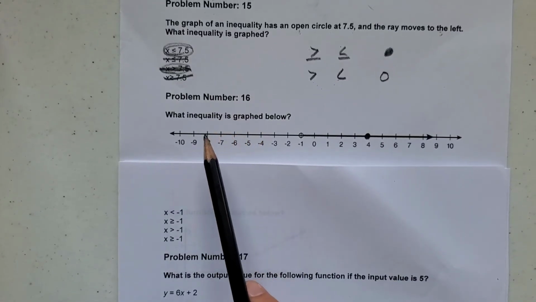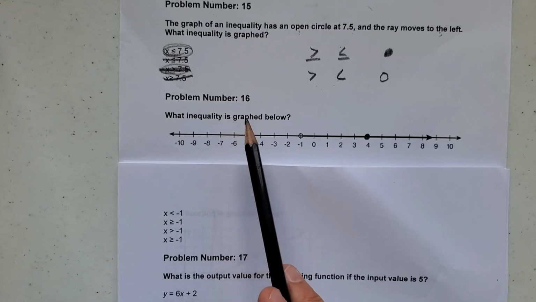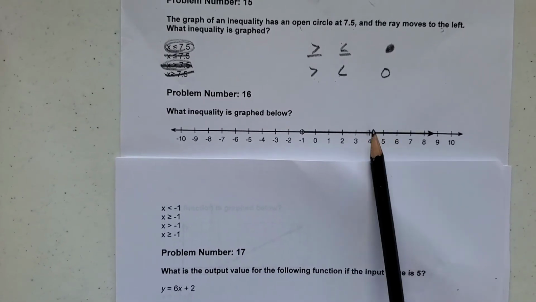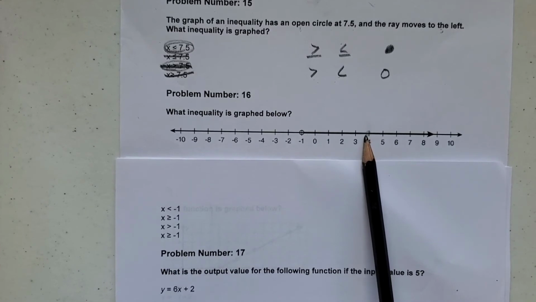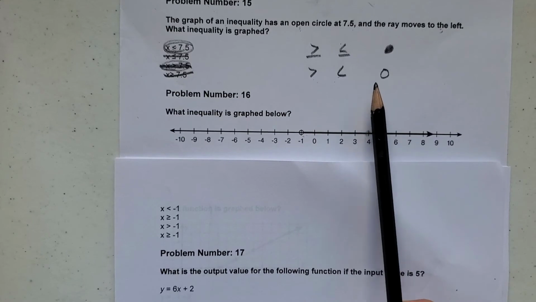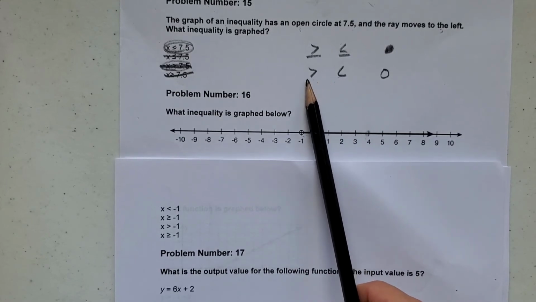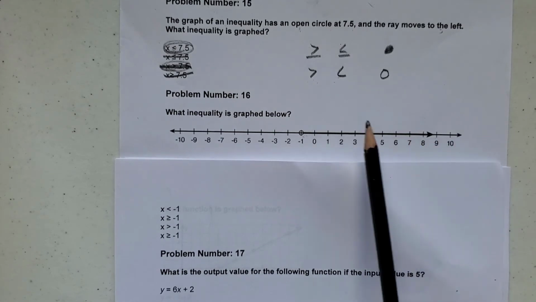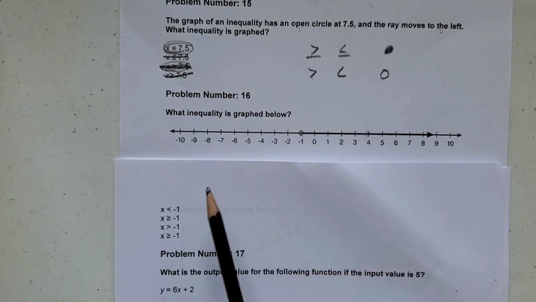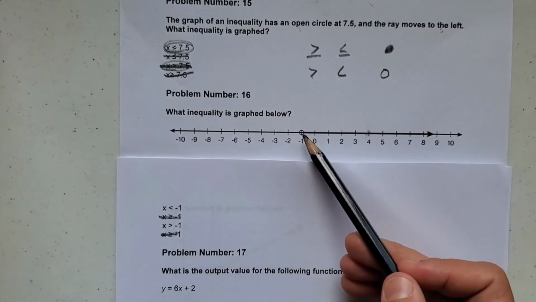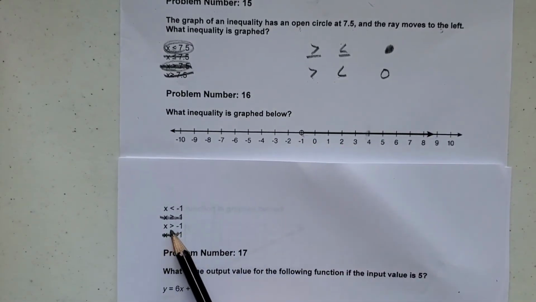All right, problem number 16. What inequality is graphed below? Oh, hold on. I had to erase that circle I put there. Okay, so remember, open circle. We have an open circle. That means we're going to use these symbols here with no underlines. And the arrow is pointing to the right, so we're going to want an arrow that points to the right. So looking at these, we're going to cross out all the underlines because we know it's not a closed circle. And then we're going to choose the one where the arrow is pointing to the right this time.